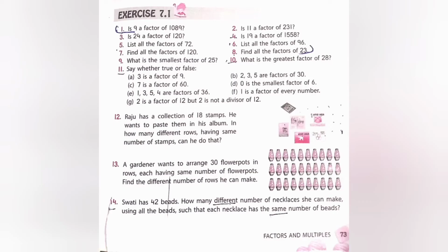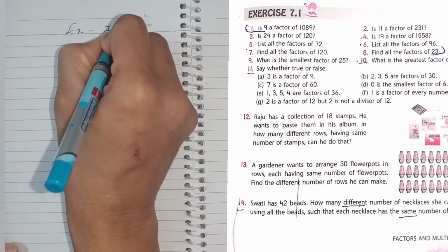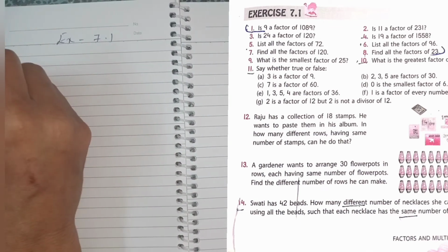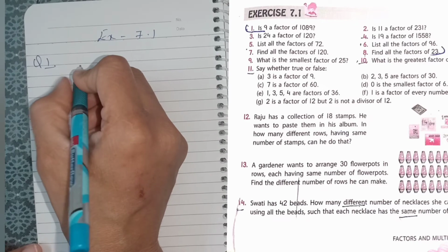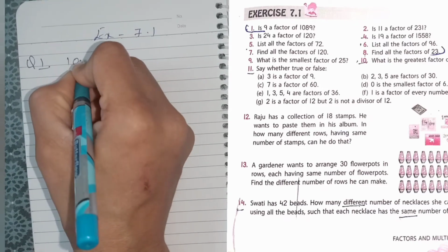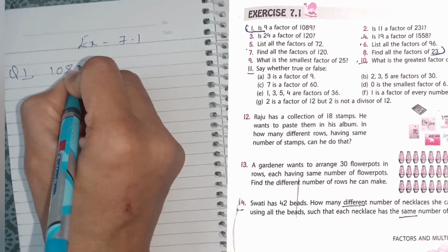So similarly, if any question is given to you in exercise 7.1 and you are asked whether this particular number is a factor of another big number or not, in that case, you will simply divide the bigger number by the smaller number. And if you get 0 in the remainder, it means the smaller number is definitely a factor of the bigger number. So let's solve exercise 7.1 now.